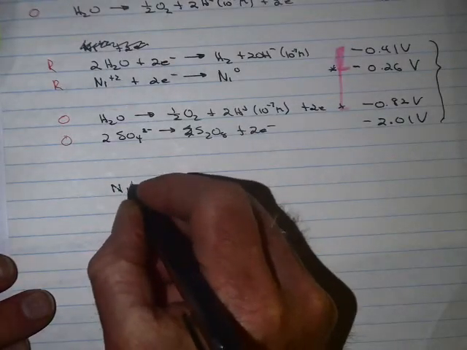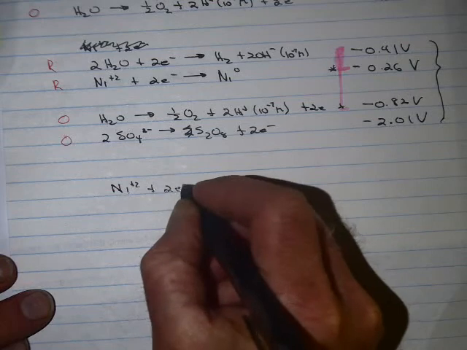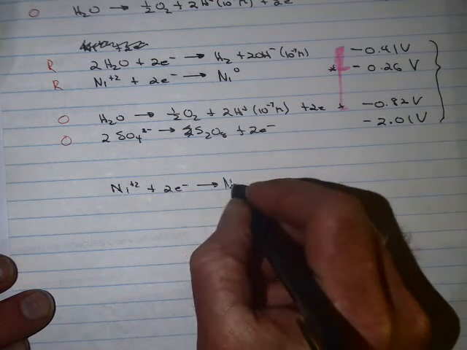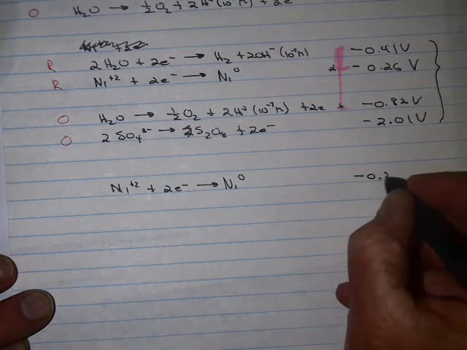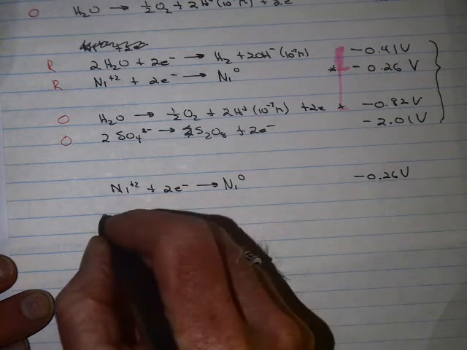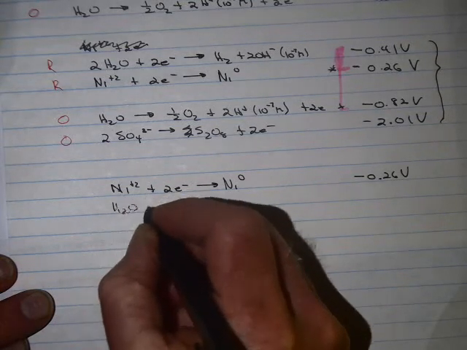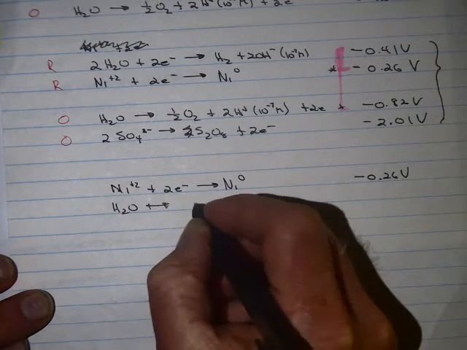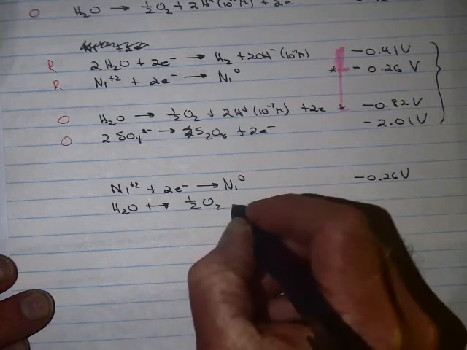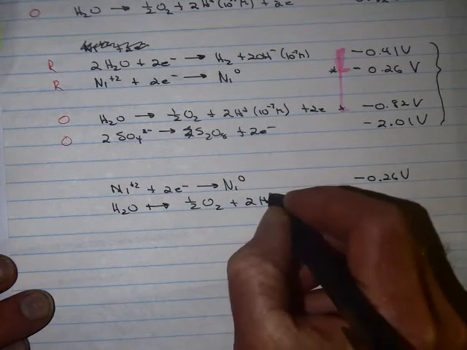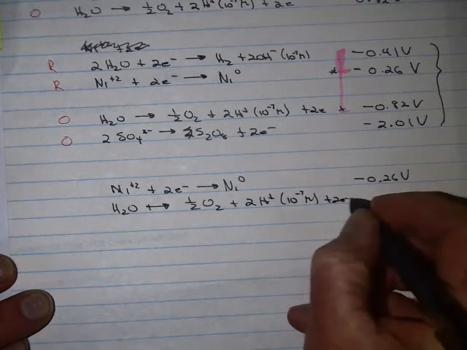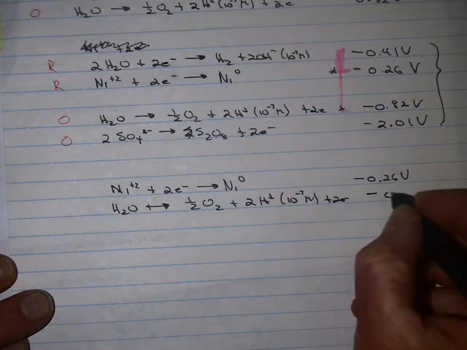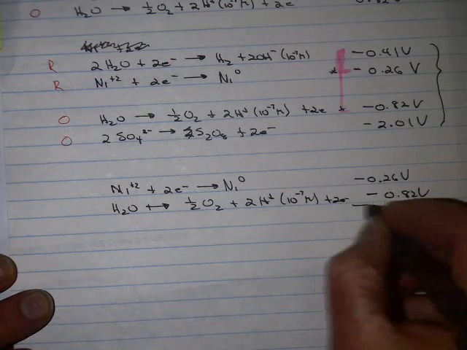Ni plus 2 plus 2 electrons goes to Ni, and this is negative 0.26 volts, and then H2O goes to 1/2 O2 plus 2H plus at 10 to the minus 7 molar plus 2 electrons, and this is negative 0.82 volts.